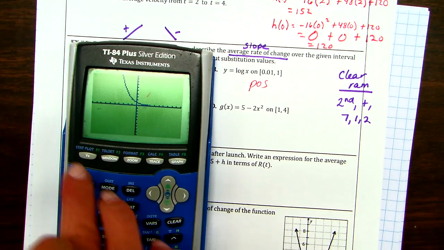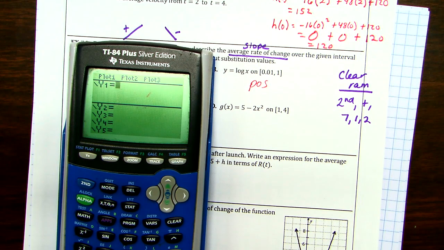Last one, back to y equals, clear, 5 minus 2x squared. Get comfortable with the buttons and where to find them and how to put them in. You guys understand the words I'm saying, of course. You know what I'm saying when I say 5 minus 2. You understand that, but get used to pressing the buttons, right?